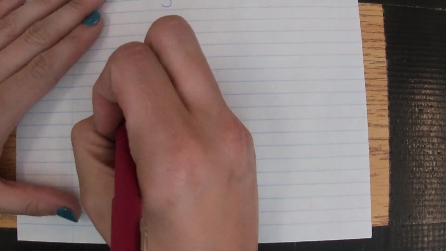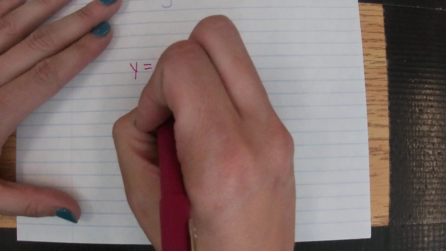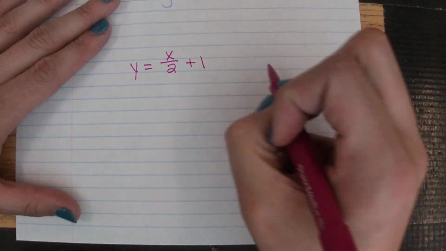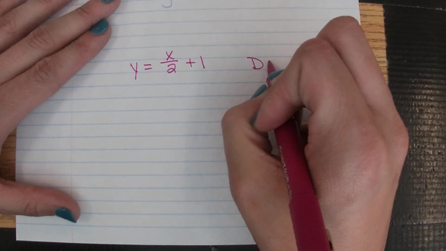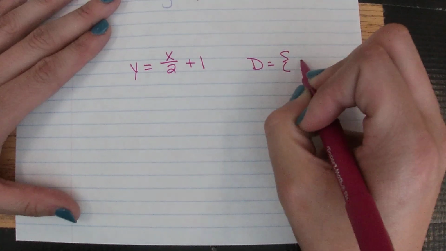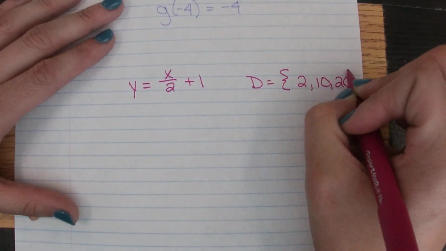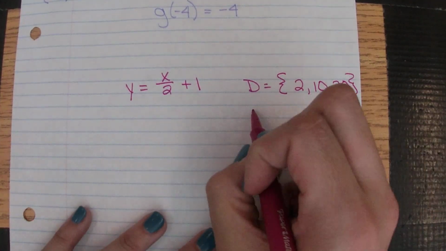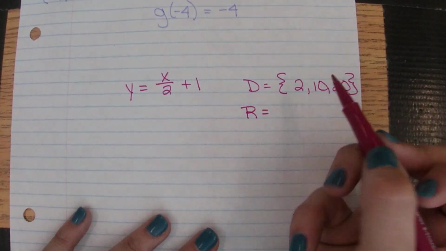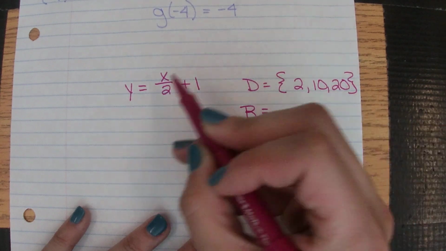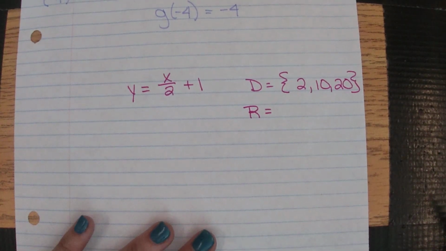So one last small thing that we can look at is what happens if we have a function in notation, function rule, it doesn't matter. And we are given the domain. So we are told that the domain equals 2, 10, and 20. Okay, if you want to find the range, you will have to plug in each of those individual values.